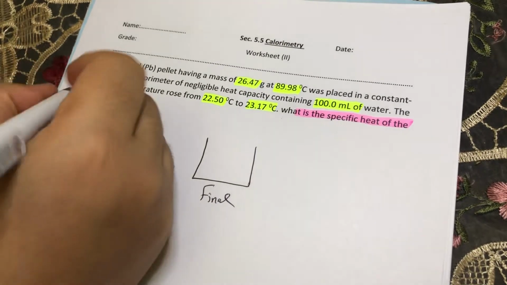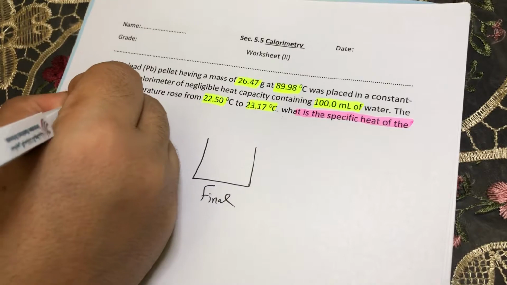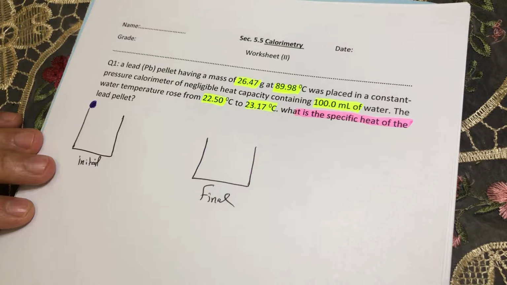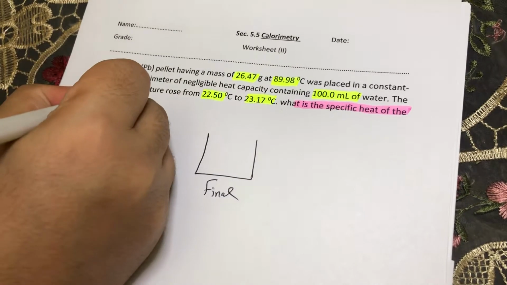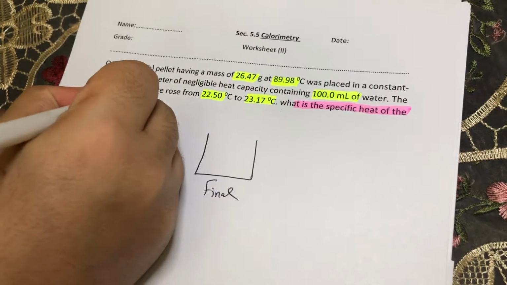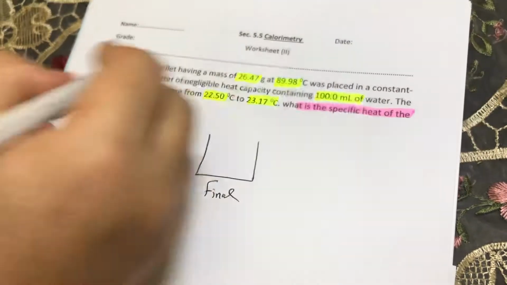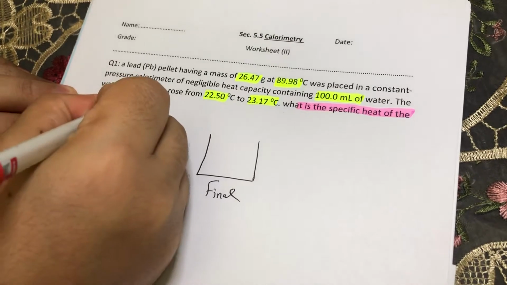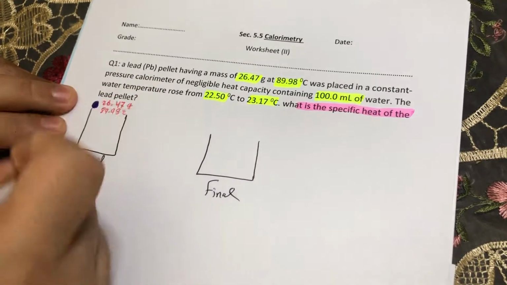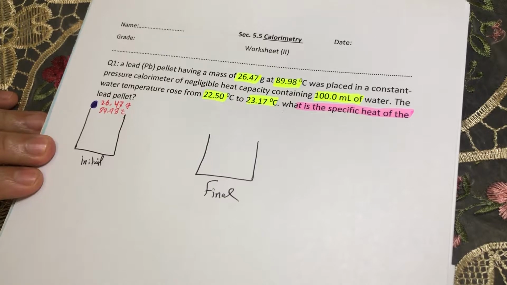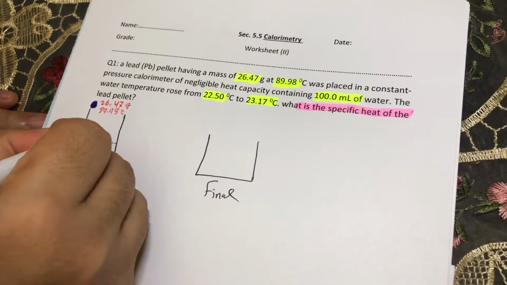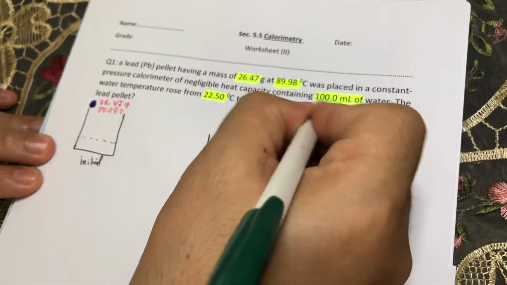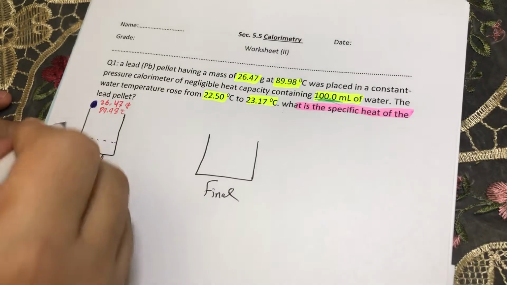We have a lead pellet and it has mass 26.47 with 89.98 Celsius degree. And also here we have 100 gram of water or 100 ml of water.